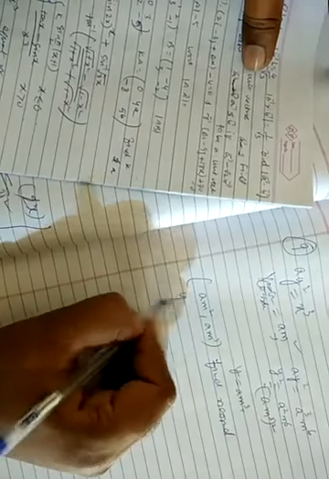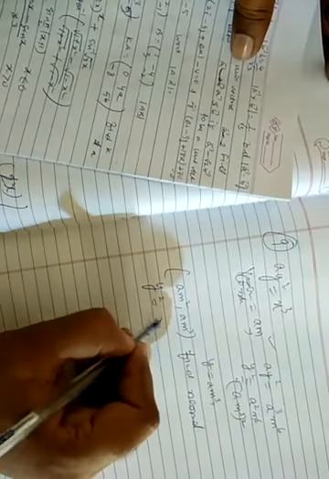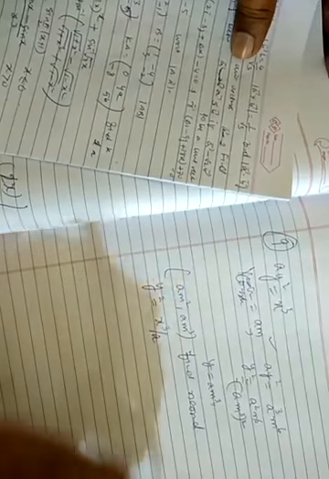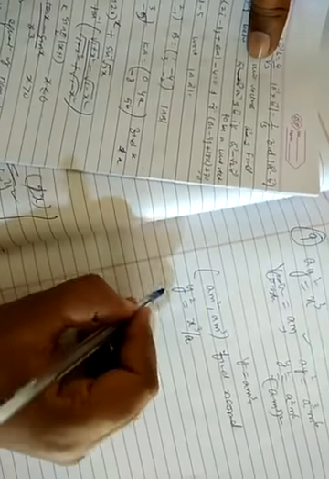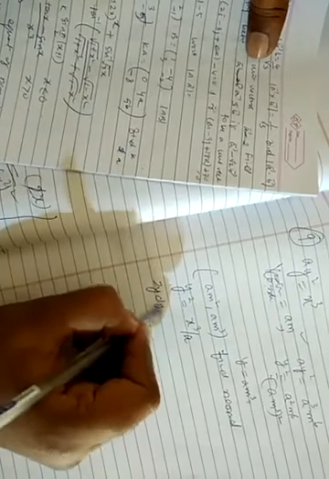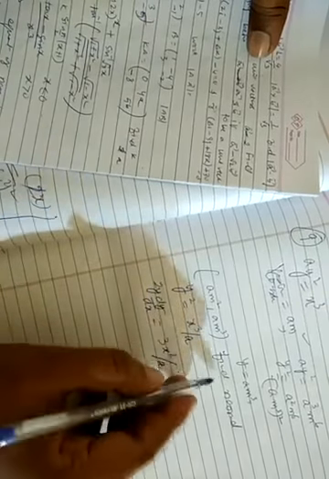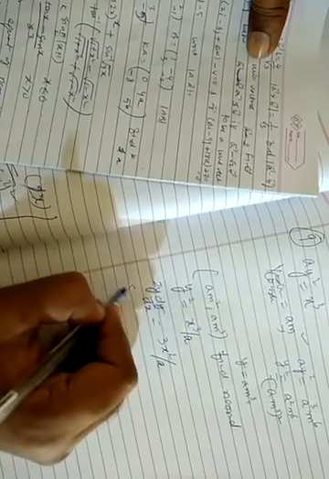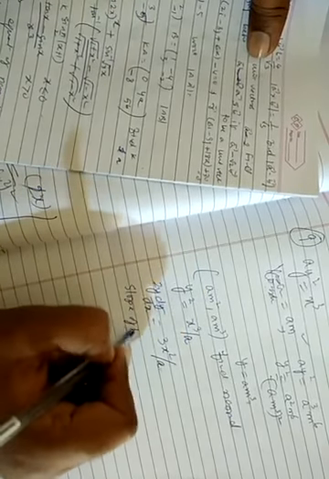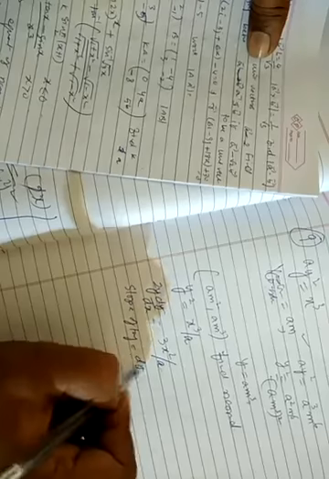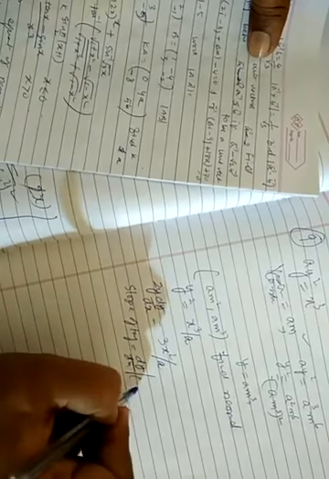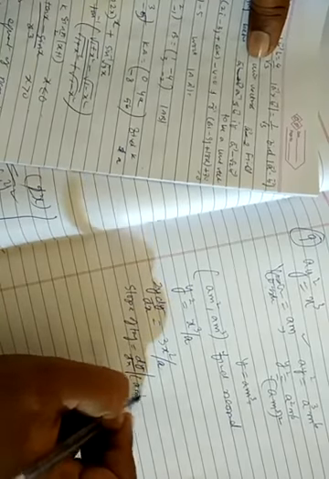That means y square, which was given, equal to x cube by a. Now differentiating, we get 2y dy by dx is equal to 3x square by a. Now when you put these points here, the slope of tangent should be dy by dx at the point am square comma am cube.